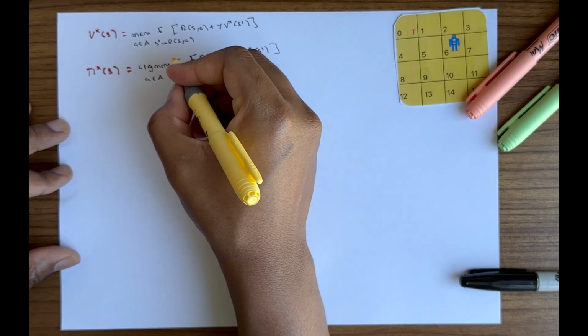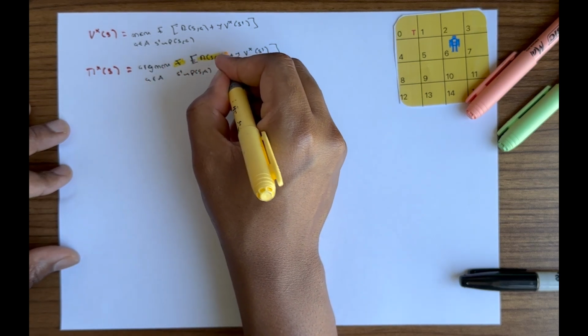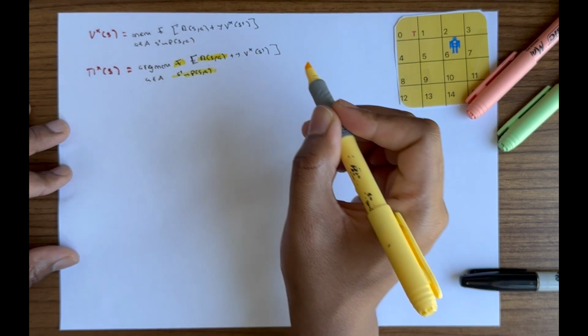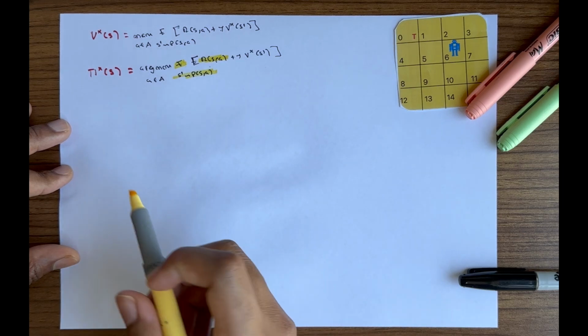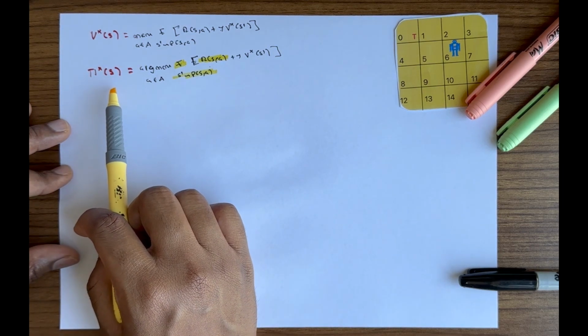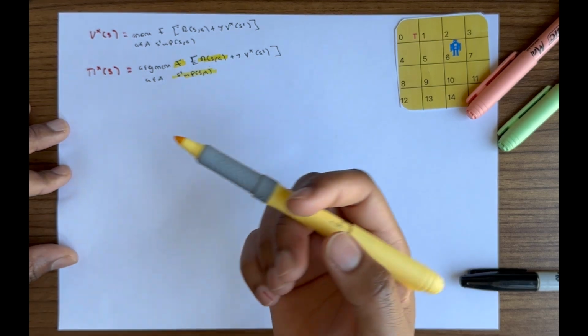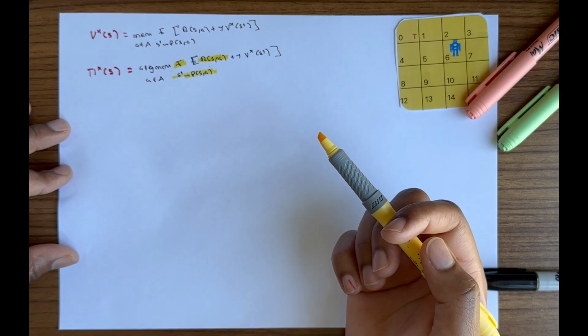Now, looking at this expectation, the reward signal, the next state based on some probability, it shows you that to compute the policy, you need the full dynamics of the environment. For example, the reward signal and the transition probability matrix.